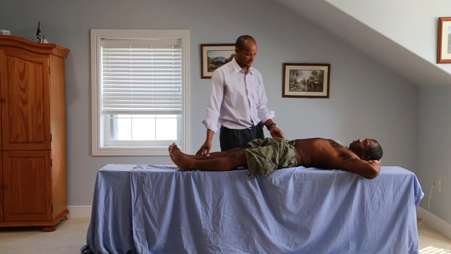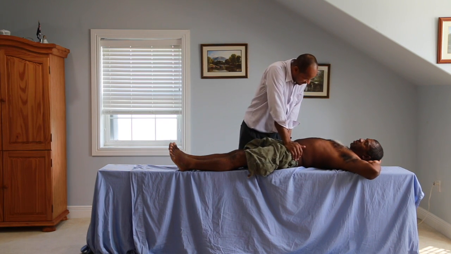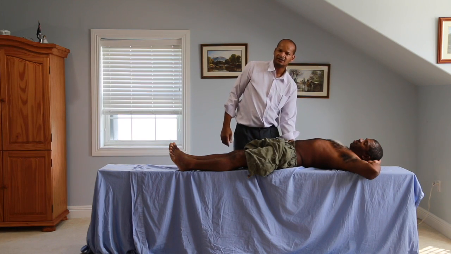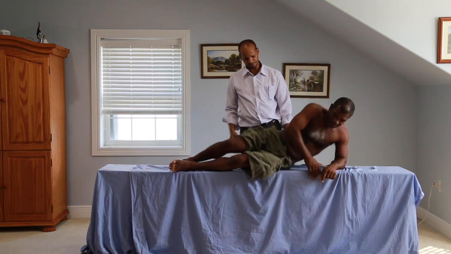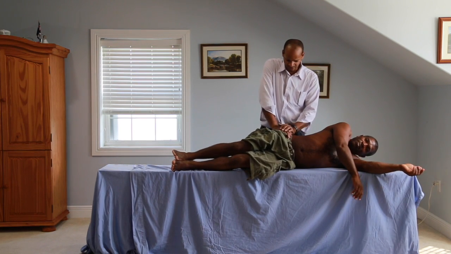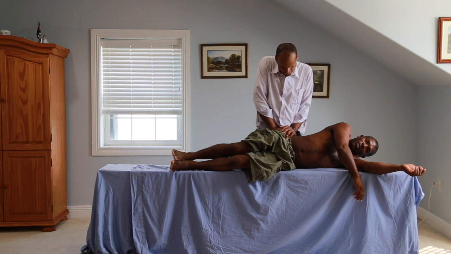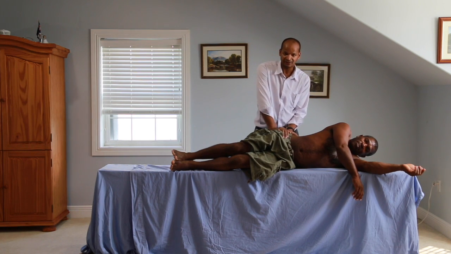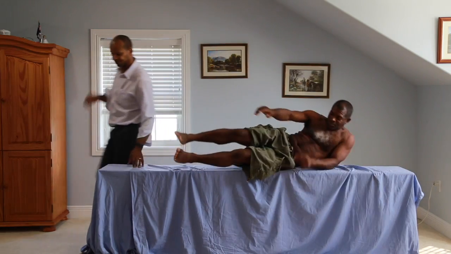So from here we're going to do a distraction test on the pelvis. Any pain in the back? No pain. And the distraction test also tests the SI joint region. Roll onto the side for me. And we're going to do a compression test. Pelvis, any pain? No pain. And a compression test also tests the SI joint integrity. Stand up for me, please.